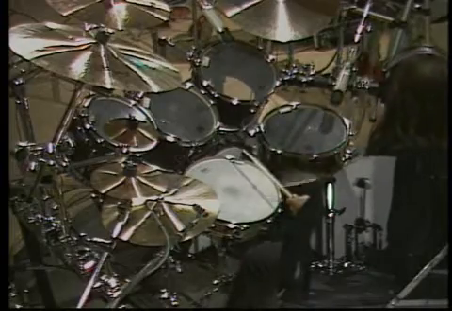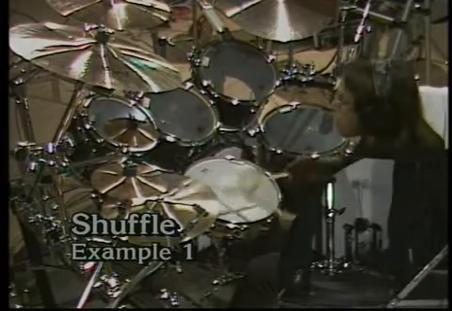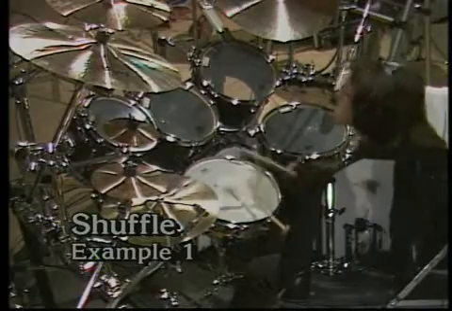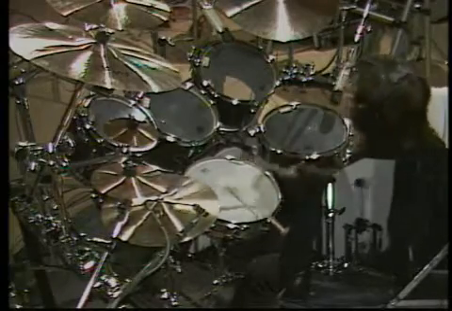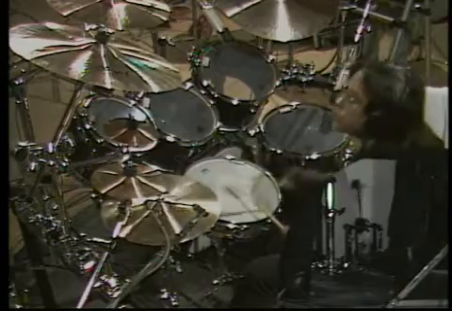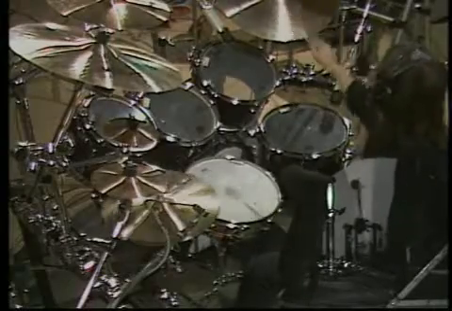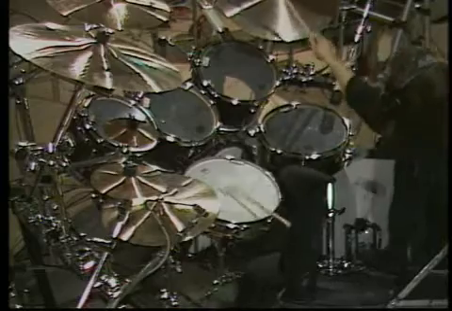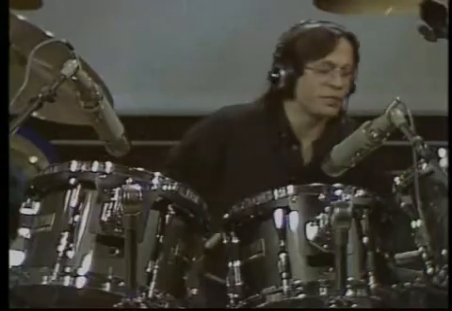So maybe we can play a taste of a little up-tempo shuffle groove for you here. 1, 2, 1, 2. That's the shuffle, one version.